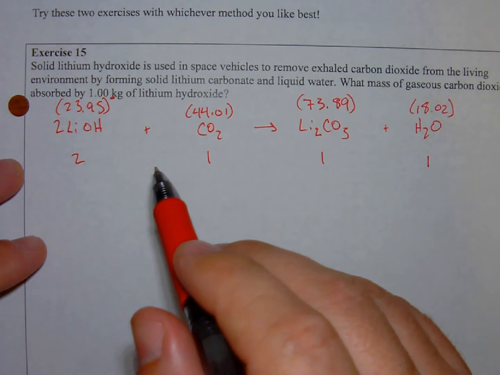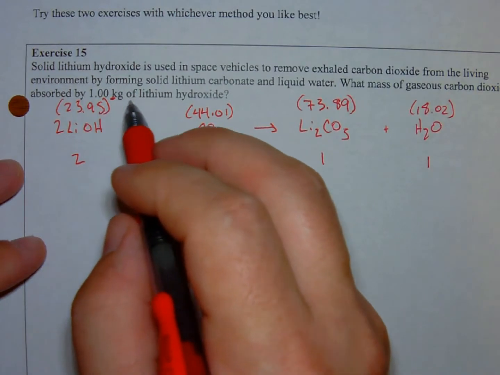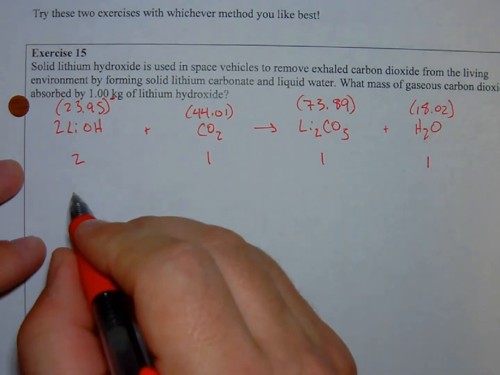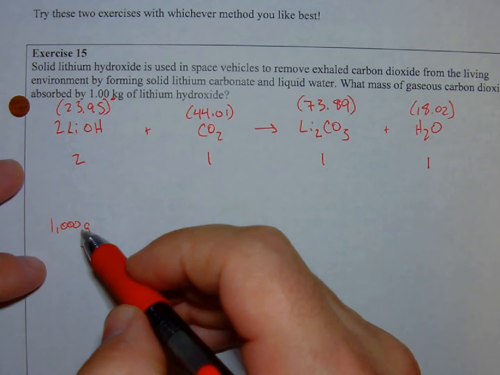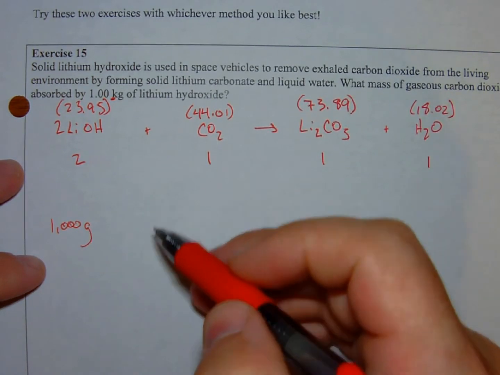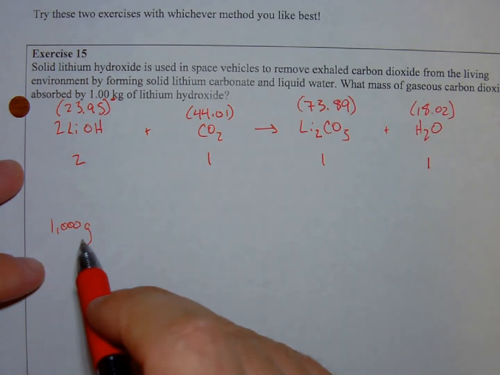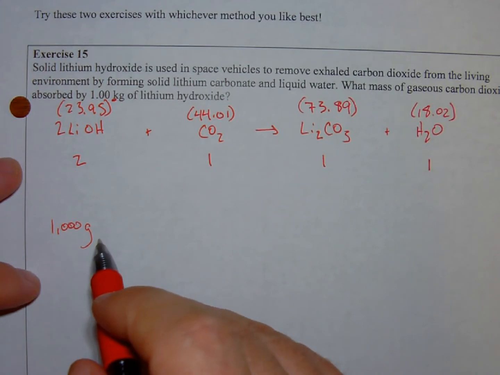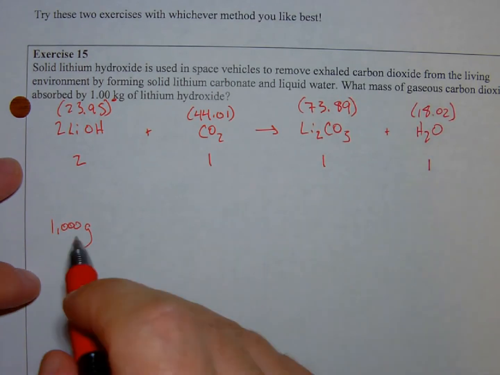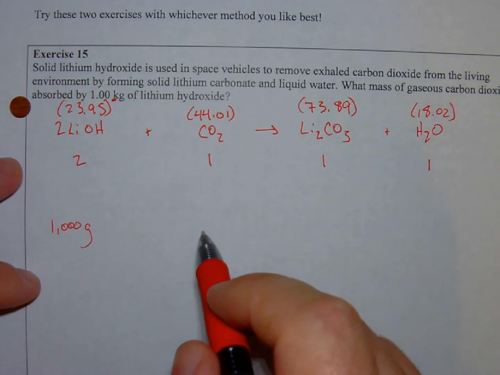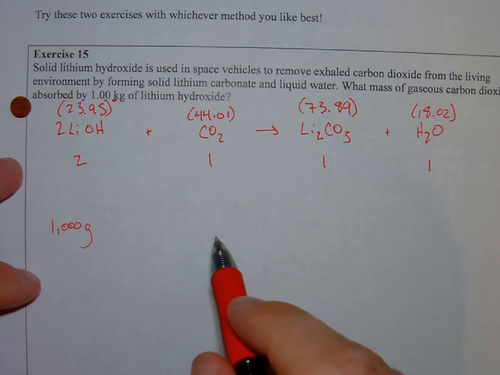Now, in this problem, we are absorbing by 1 kilogram of lithium hydroxide. So this stuff, right? So I have 1,000 grams. I'm going to go ahead and put this into grams because my molar mass conversion factor is grams per mole, not kilograms per mole. And kilo means 1,000, so 1 kilogram is 1,000 grams. So for every 1,000 grams, what is the mass of carbon dioxide? This column right here. Now, in order to go from a mass to a mass, I'm going to have to go through moles and then back down to a mass.